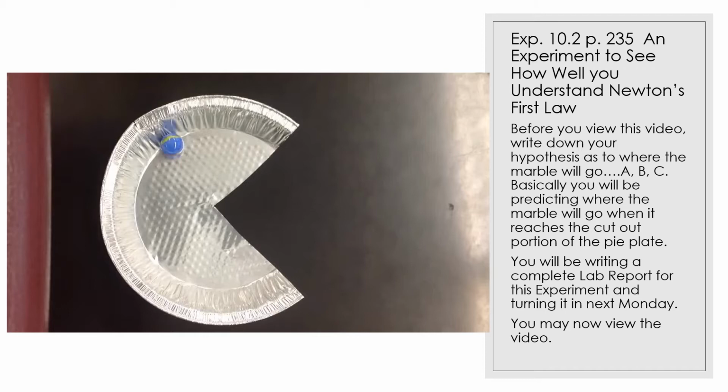Okay, so this is a video that has to do with experiment 10.2 on page 235. Before you watch the video, write down your hypothesis as to where you think the marble is going to go. Is it going to go in direction A, B, or C? If you look in the book, it'll show you which direction A, B, and C are. So basically, you're predicting where the marble is going to go.